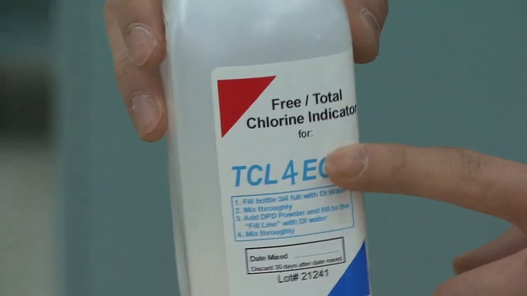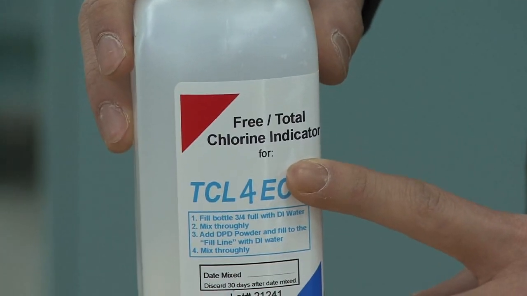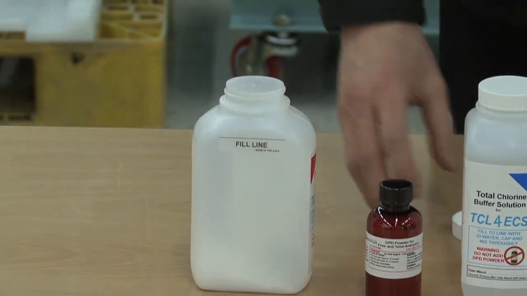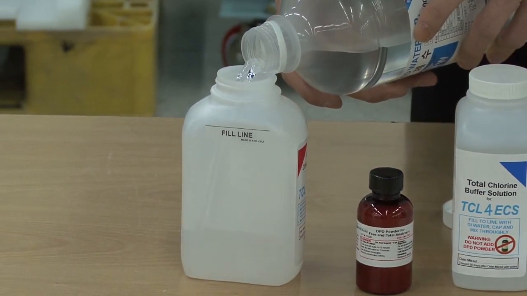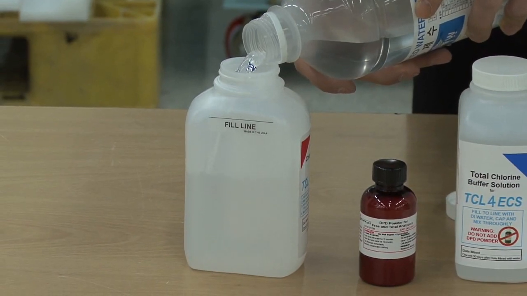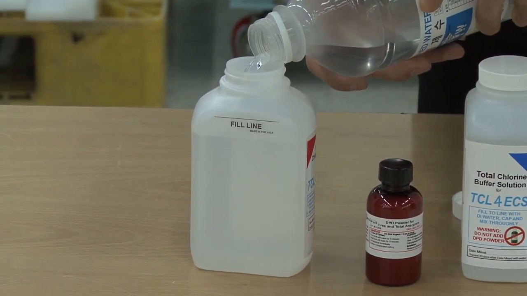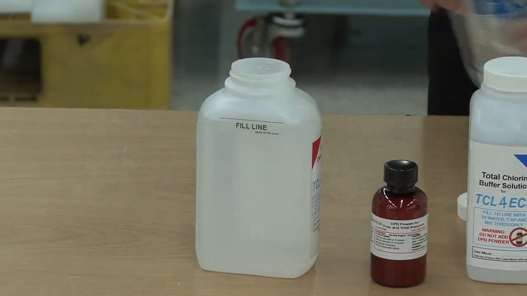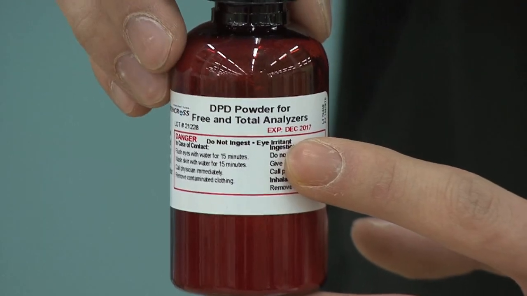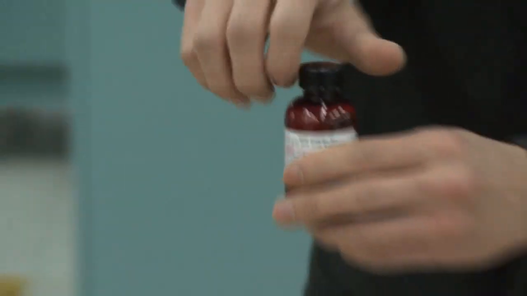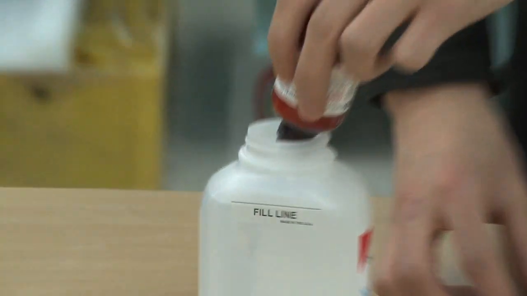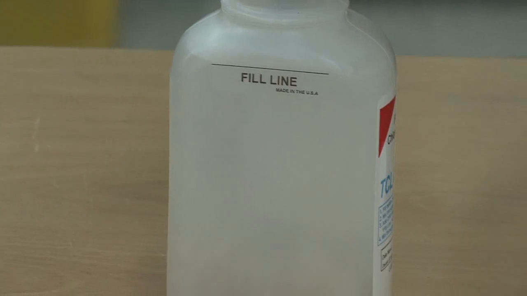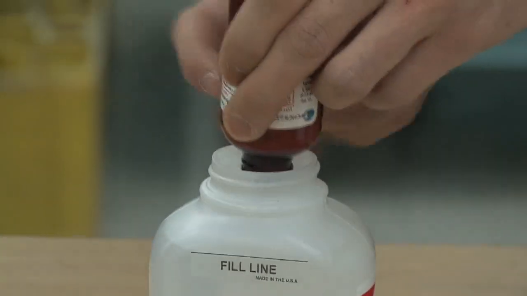Step 2. Chlorine indicator reagent installed on the left side of TRO sensor. 1. Fill the bottle 3/4 full with distilled water. 2. Add DPD powder and pour the distilled water to the line. 3. Close the cap and mix thoroughly.